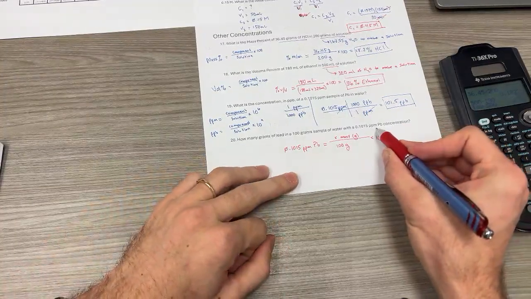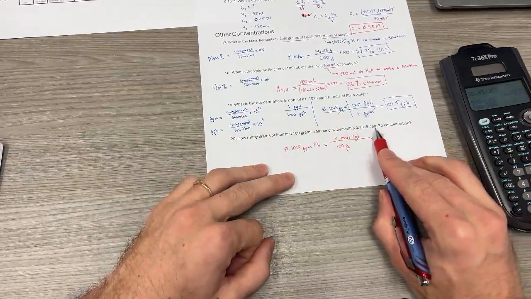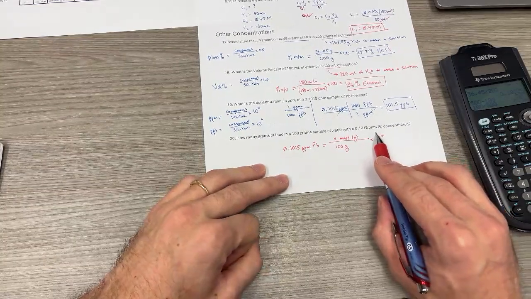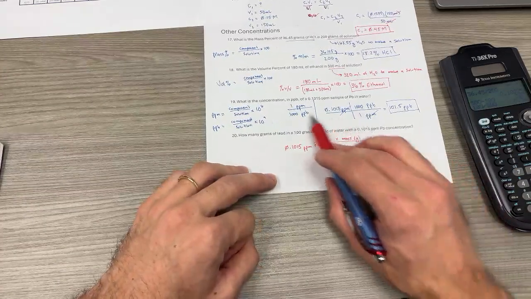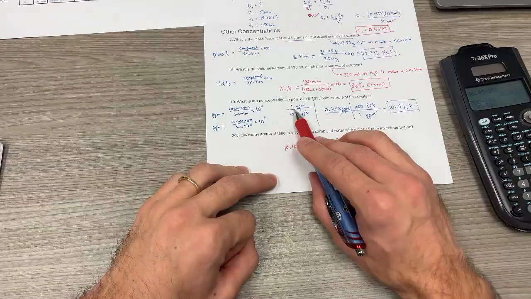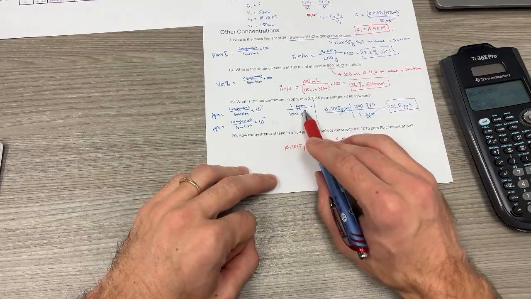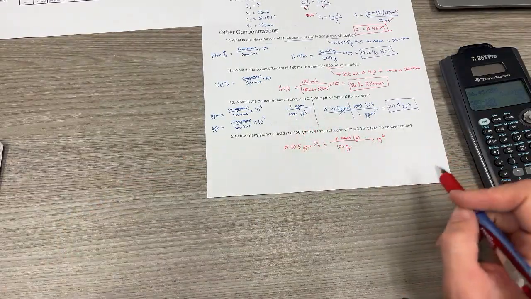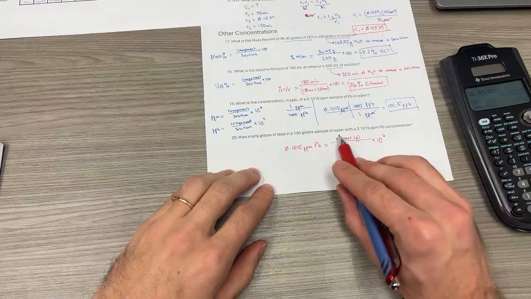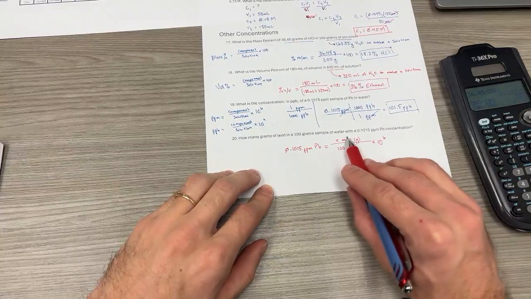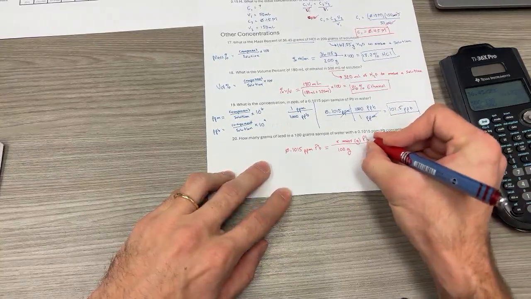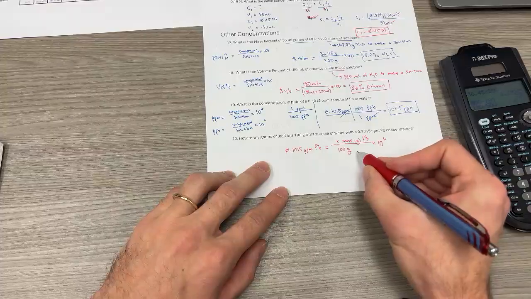Remember that ppm and ppb are very, very small units of concentration. Something that is 1 ppm or 1 ppb is very, very dilute, which means I should not have a lot of mass of lead in this 100-gram sample.